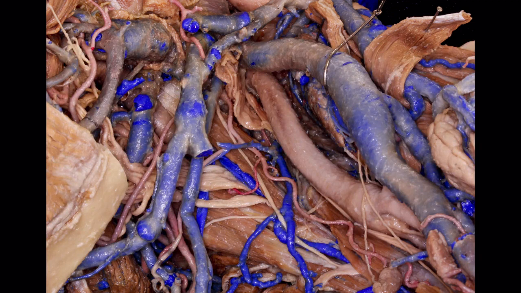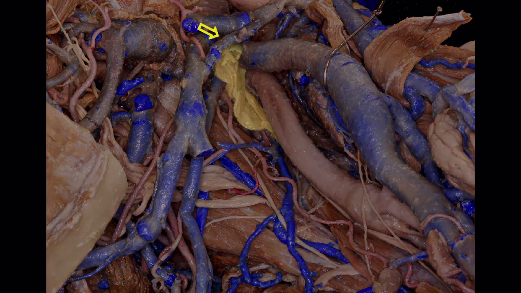So in a view from above, as we would have in surgery to have access to lesions in this area, the mandible is here, the clavicle has been divided here. We see better the thoracic duct behind the common carotid artery, draining into the jugular subclavian junction.